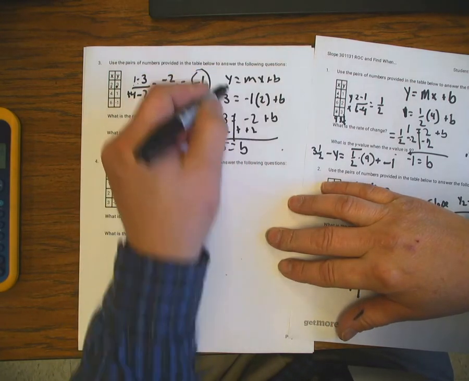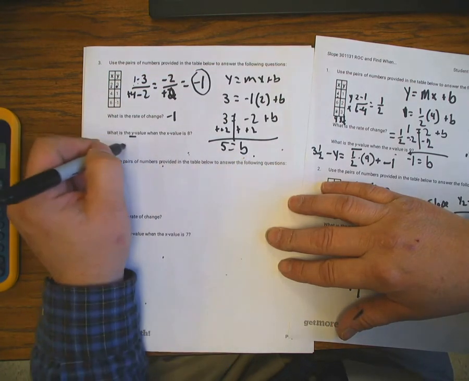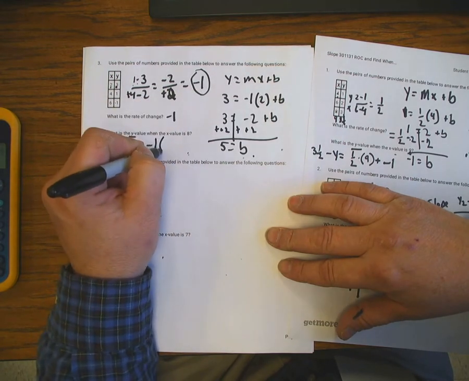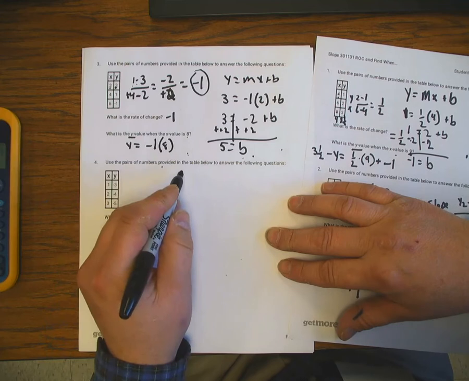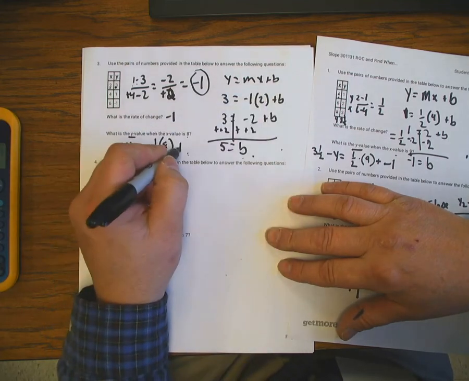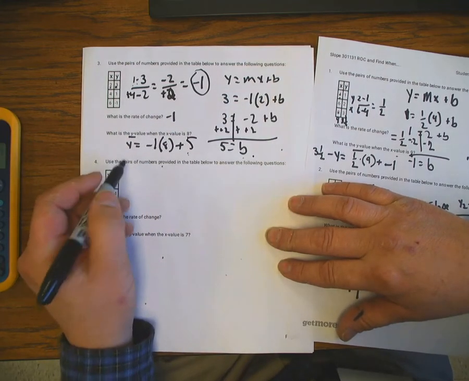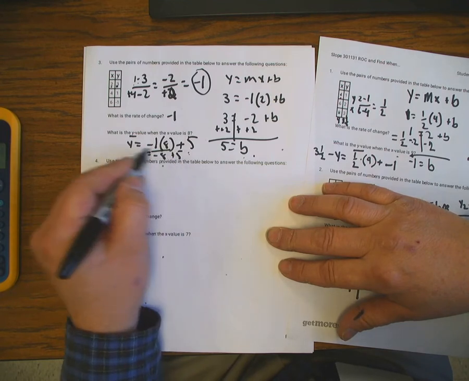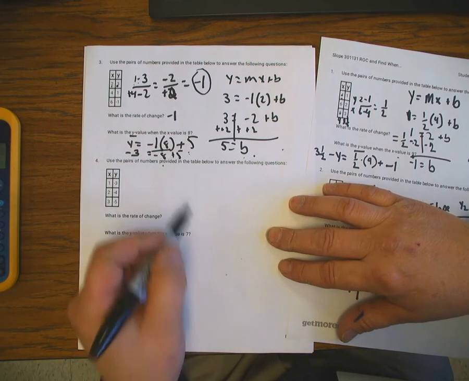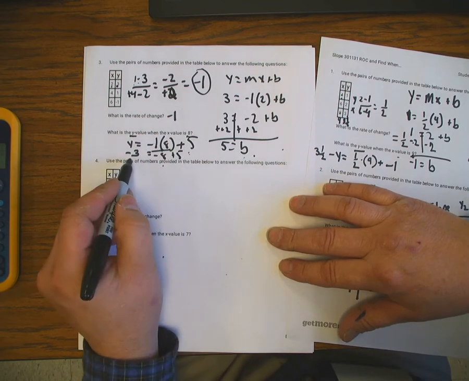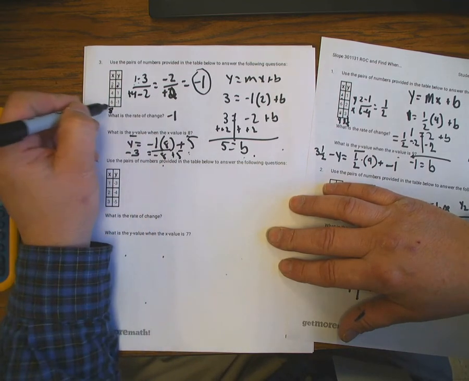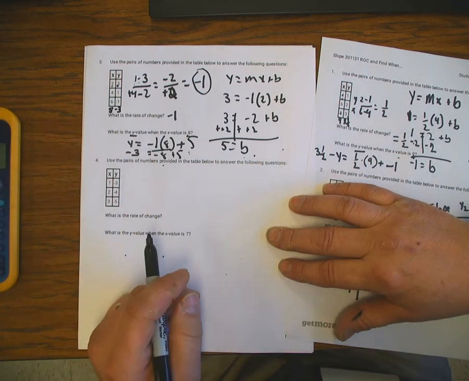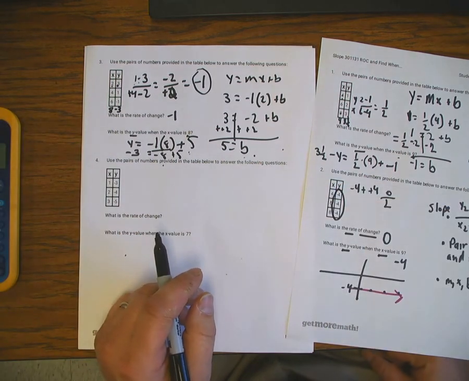So I'm going to use this and plug in the parts that I found. Y equals negative 1 times 8 plus 5. So that's negative 8 plus 5. Negative 8 plus 5 is negative 3, so y will be negative 3. So when the x value is 8, y would be negative 3. And so if I look at this, 6 is negative 1. We're saying 8 is negative 3, and that makes sense.